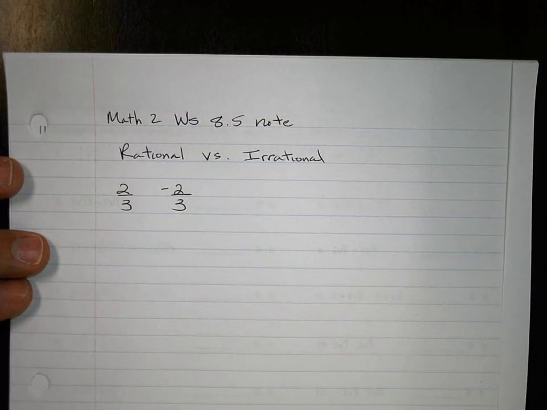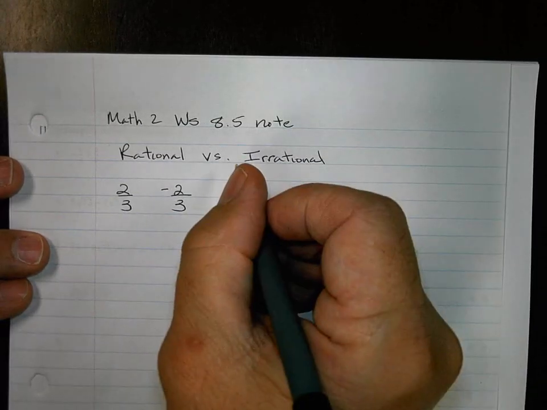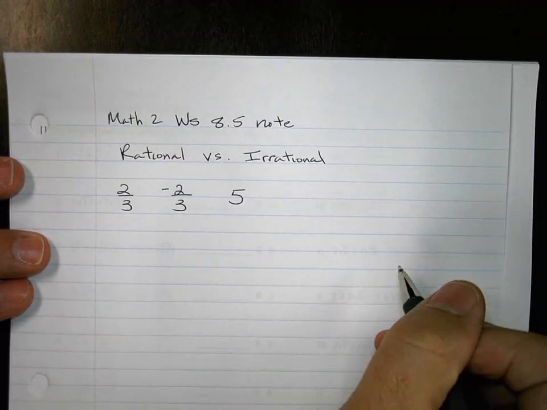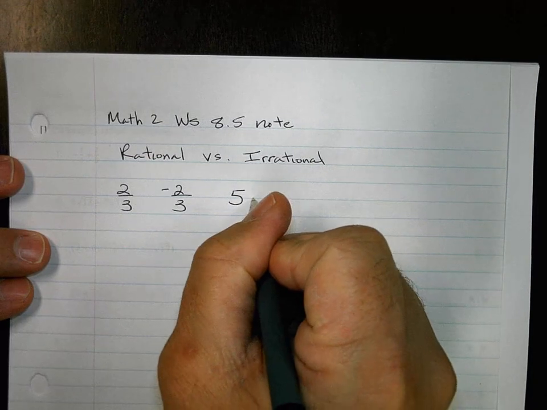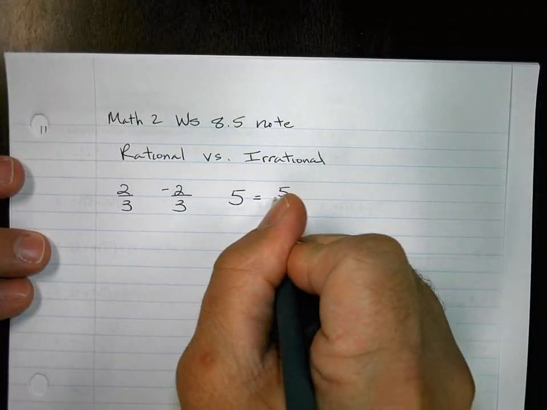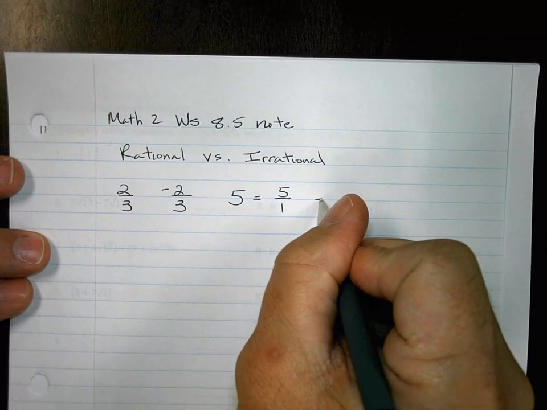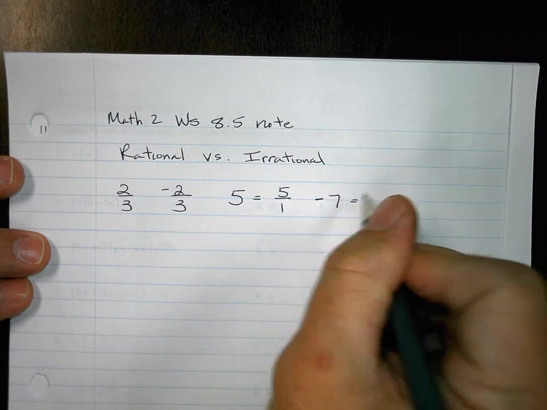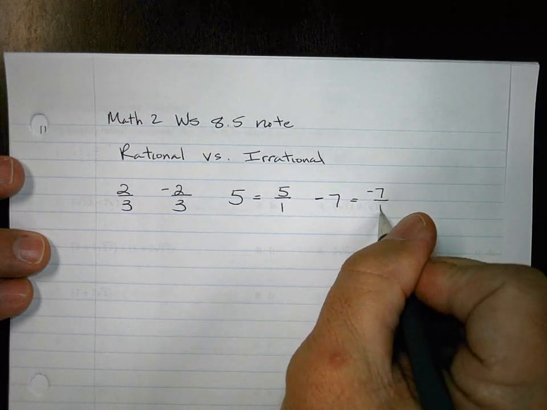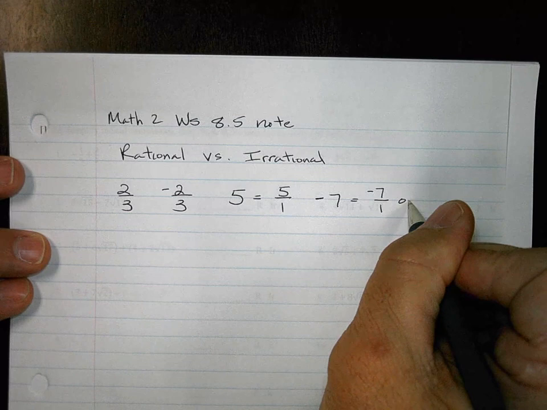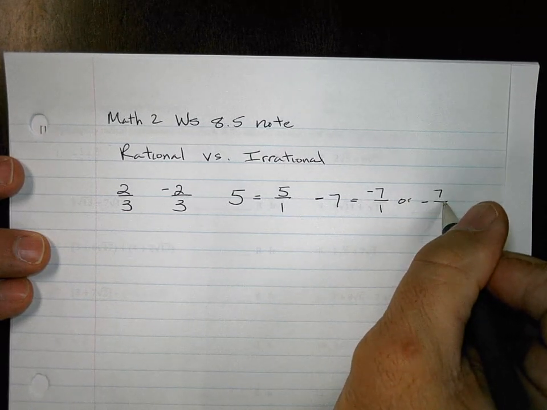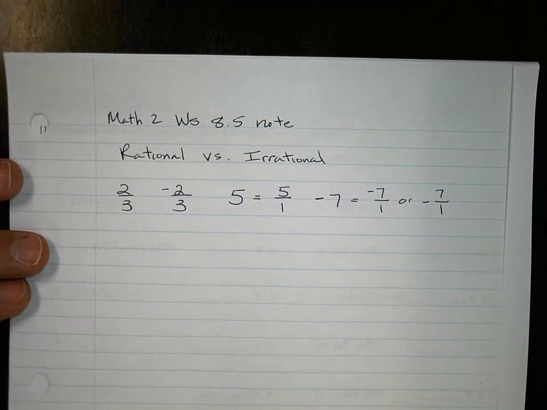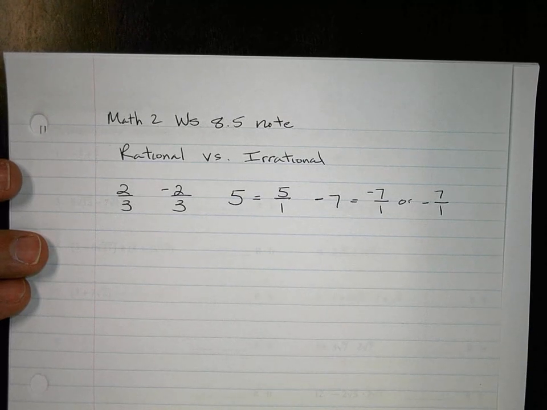Negative 2 is obviously a negative integer. The whole number 5 is a rational number because it can be rewritten as 5/1. Same thing with negative 7. It can be rewritten as negative 7/1. These are all examples of rational numbers.